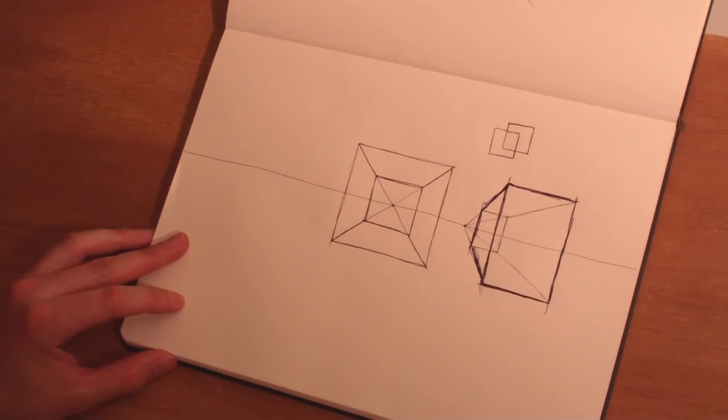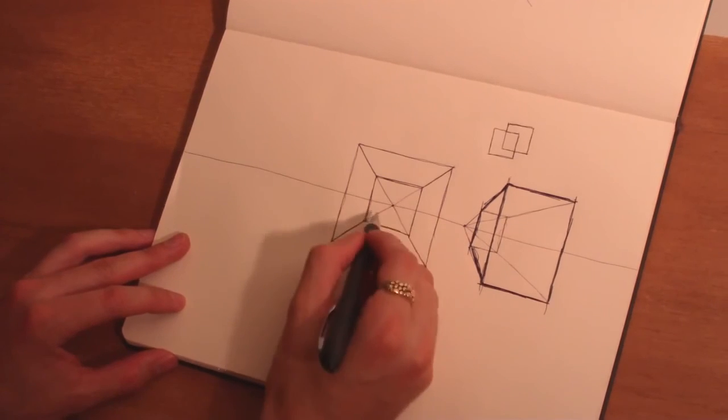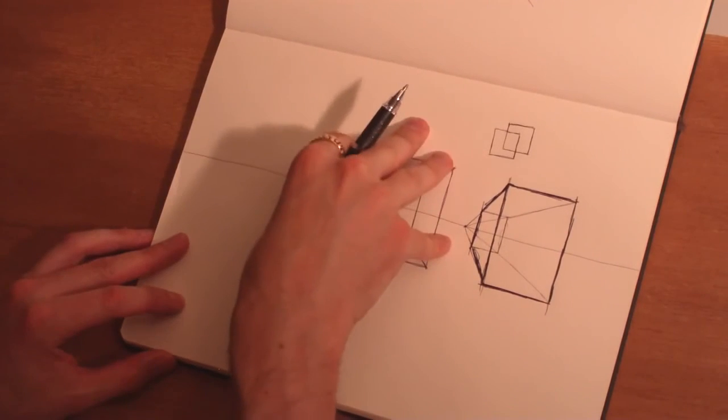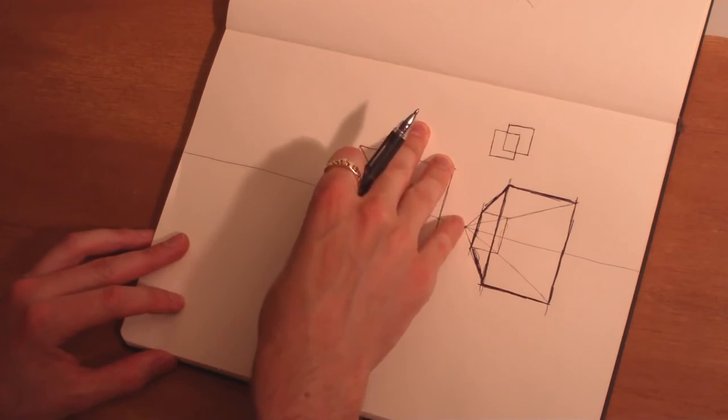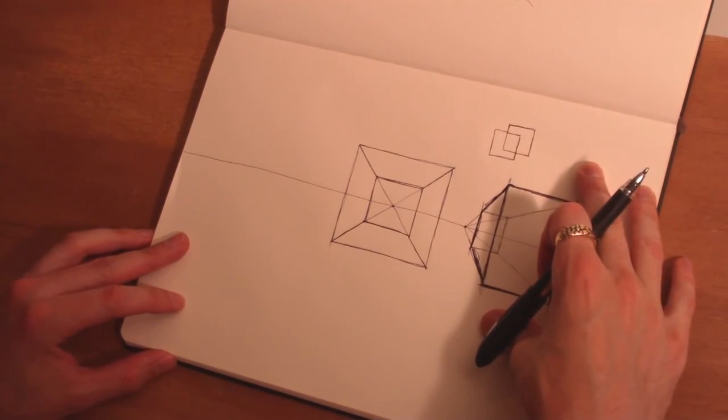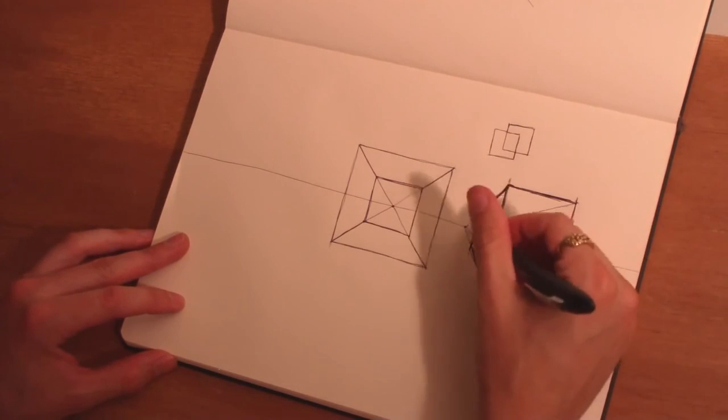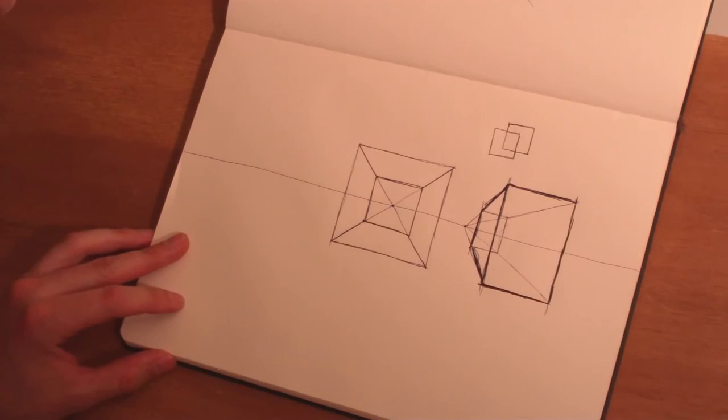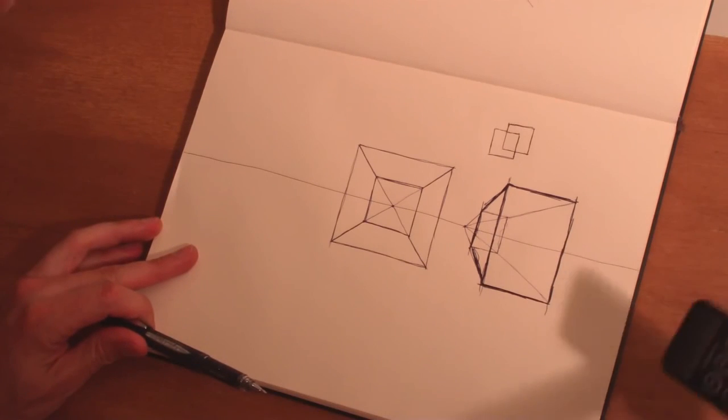And there we go. We've drawn a cube in one-point perspective, centered over the vanishing point, and we've drawn another rectangular solid, but off to one side of the vanishing point. Alright. That's it for now.